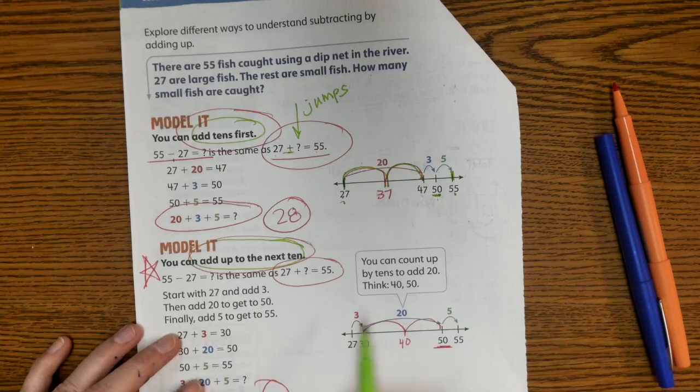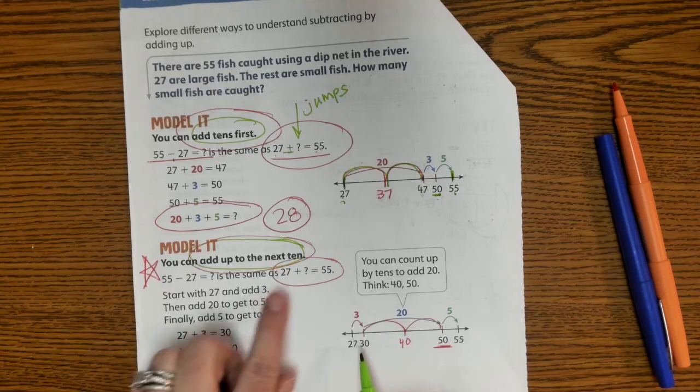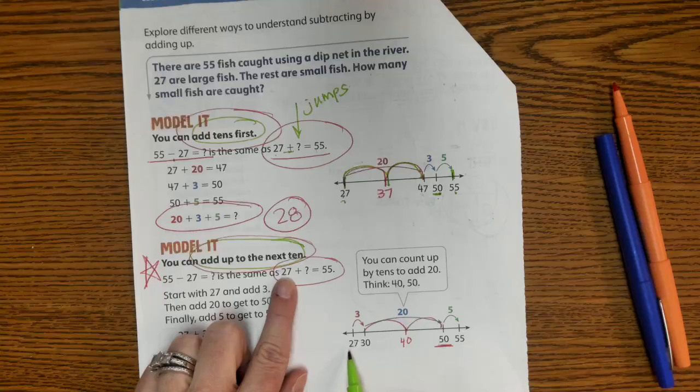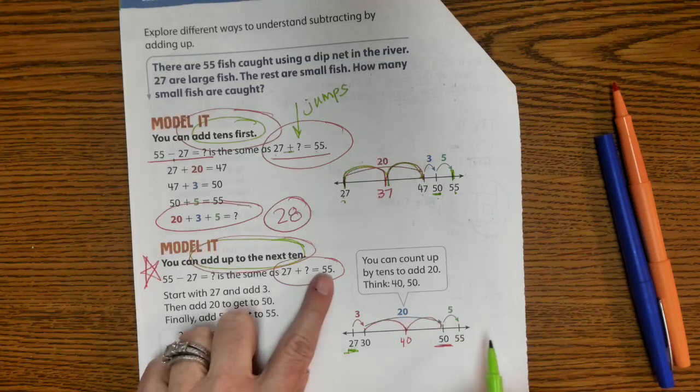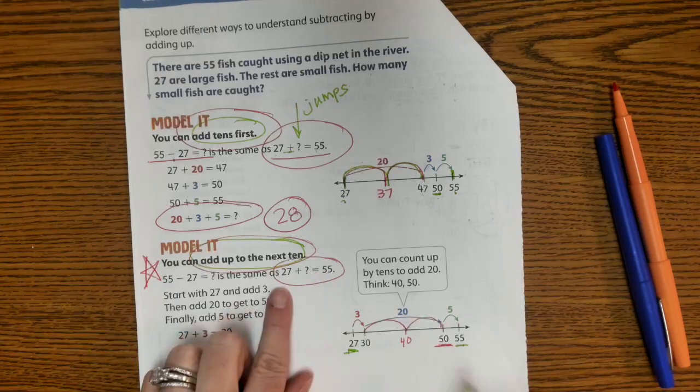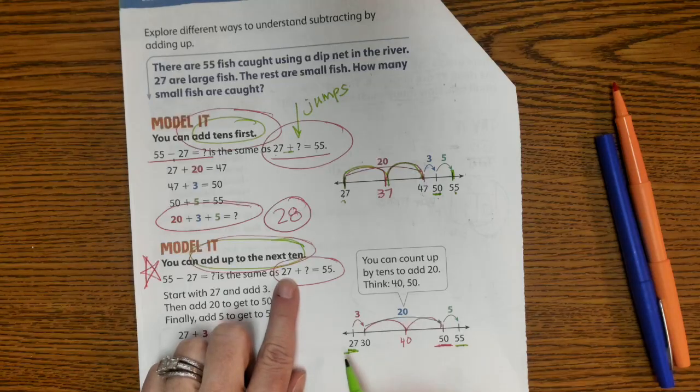Now, we're going to start with 27 right here. Your goal is to get to 55. So from 27, get to the next 10. What is the number that ends in a 0 that comes after 27? So it's 30, okay? Write that in there.